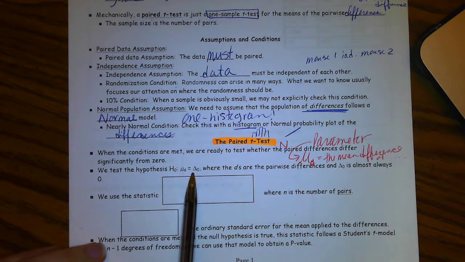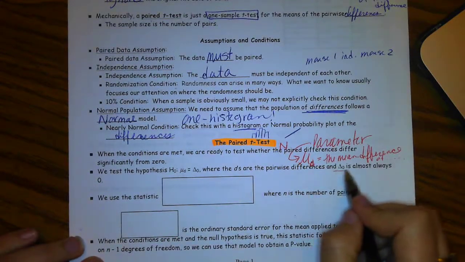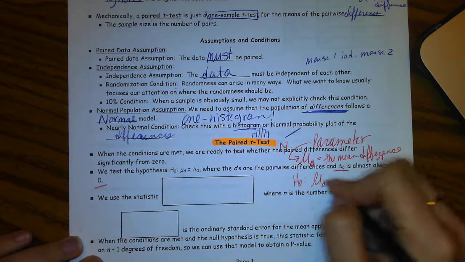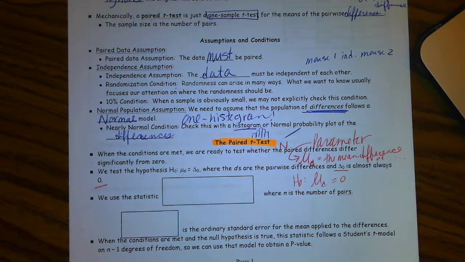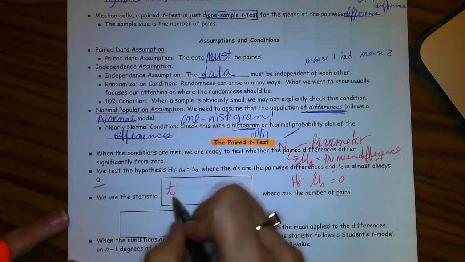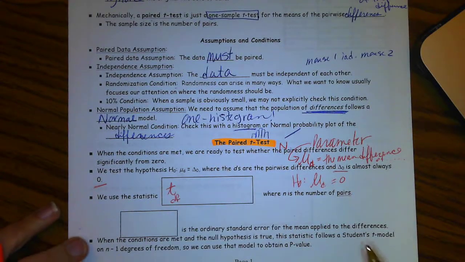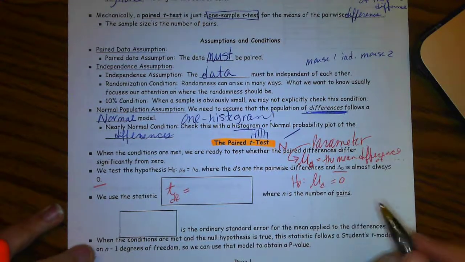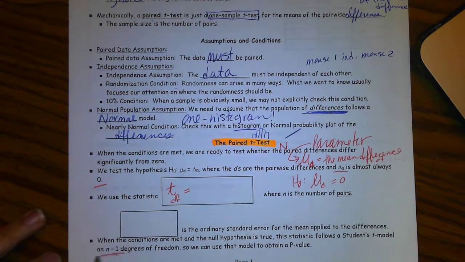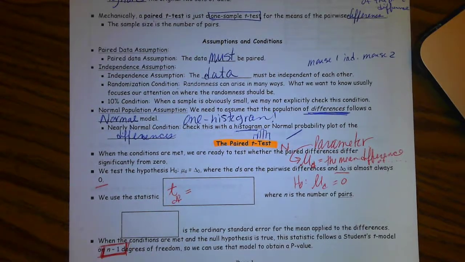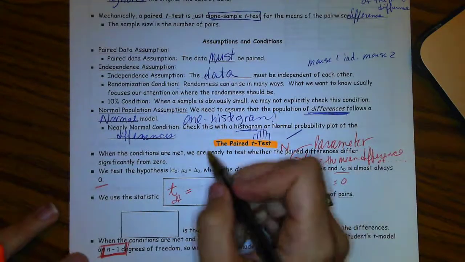The null is mu d is equal to delta naught, where once again delta naught is almost always 0. So typically your null is mu d equals 0. And then your alternative is less than, greater than, etc. We use the t statistic, because we're talking about means, with degrees of freedom equal to, and since we're doing really just a one sample, because all we have is one sample of differences, degrees of freedom is n minus 1 again.